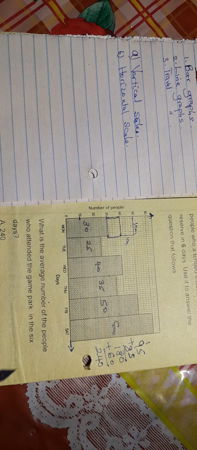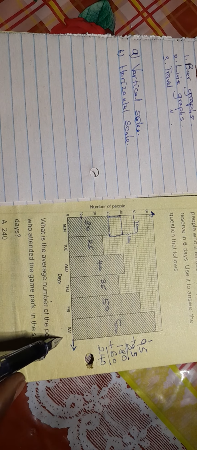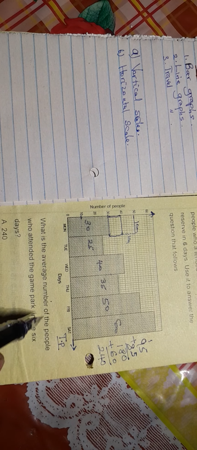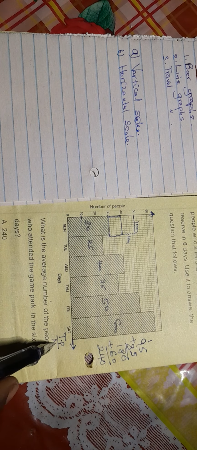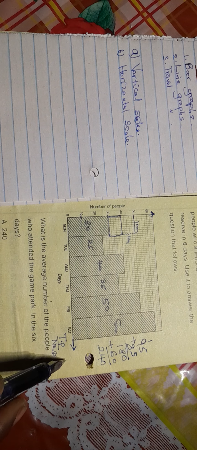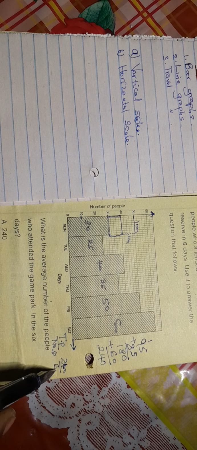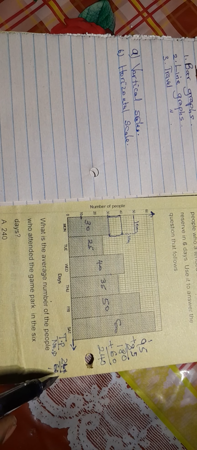So the average will be given as the total number of people attended, over the number of days. So the total has come to 240, divided by 6.